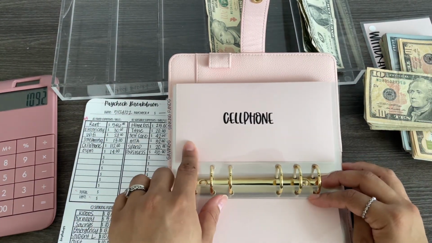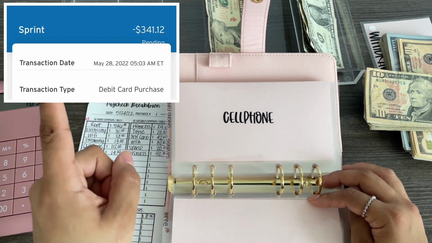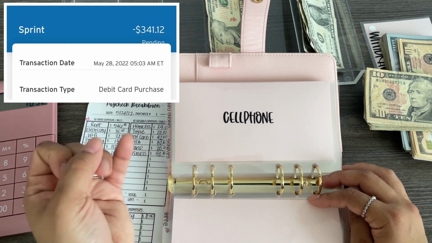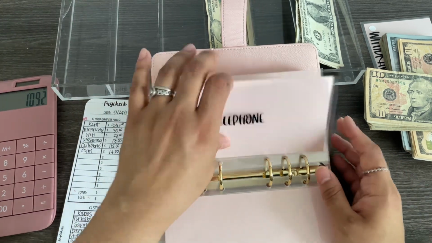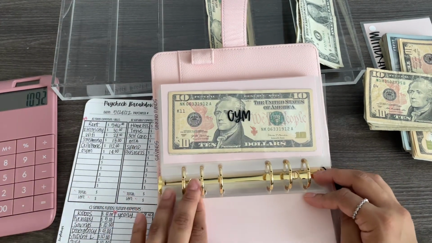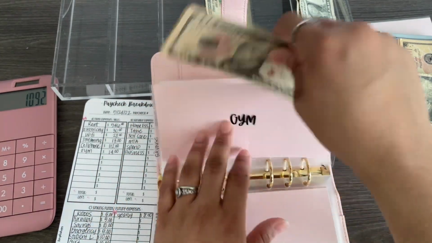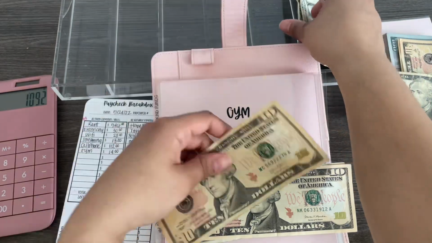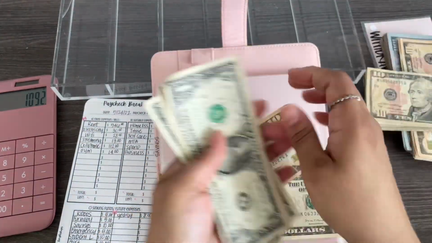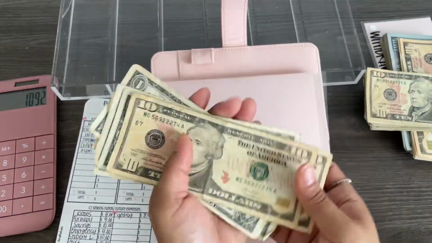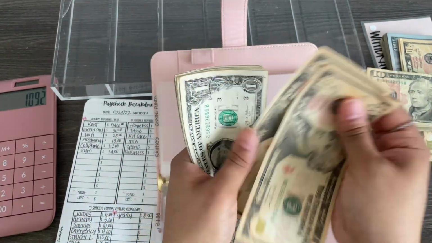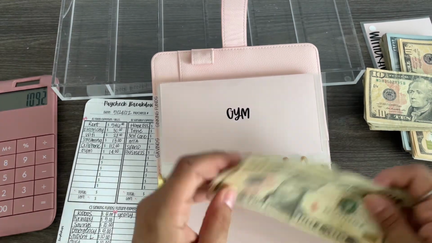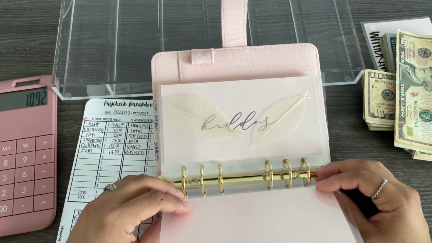Cell phone charge, and I'm going to put it here, but this is not the whole amount that I paid. I only paid $145. The rest is my brother and my mom, since we're on a family plan. Next is gym, and this is my husband. So gym is getting $14. 10, 11, 12, 13, and 14. So now gym has 10, 20, 1, 2, 3, 4, 5, 6, 7, 8. That's $28 to pay. And that's about it, you guys, for my bills.